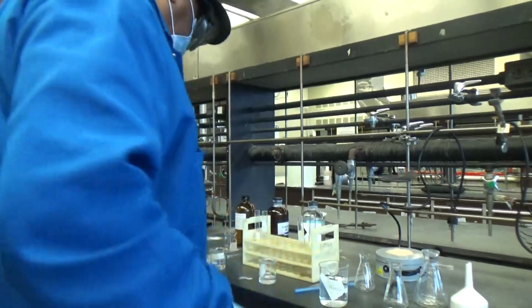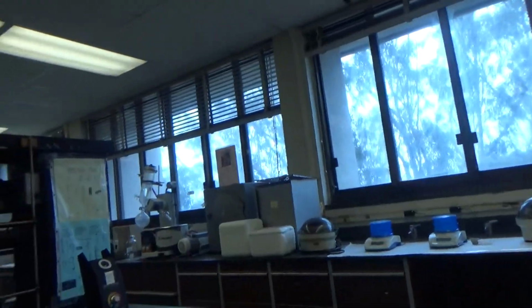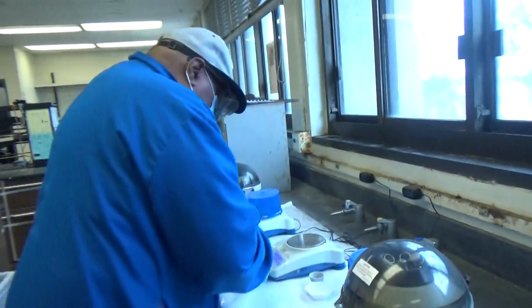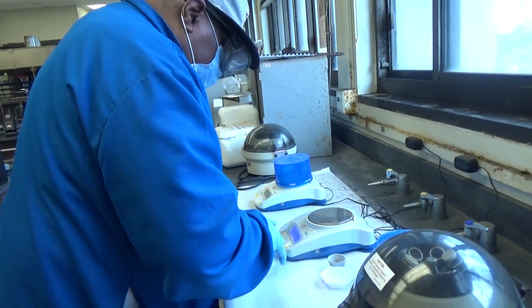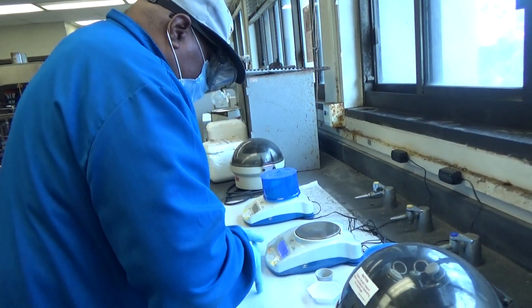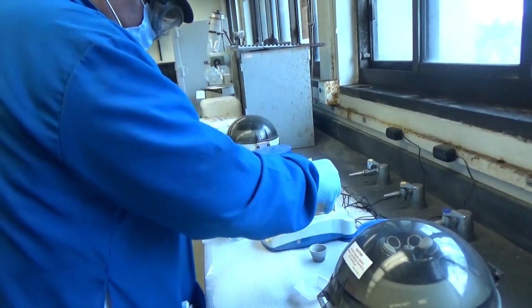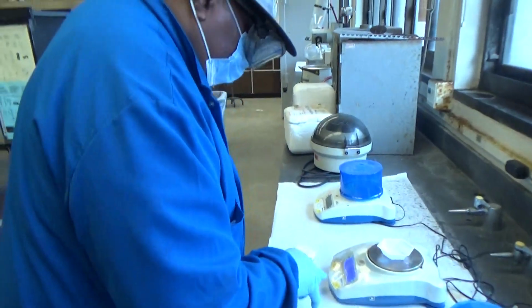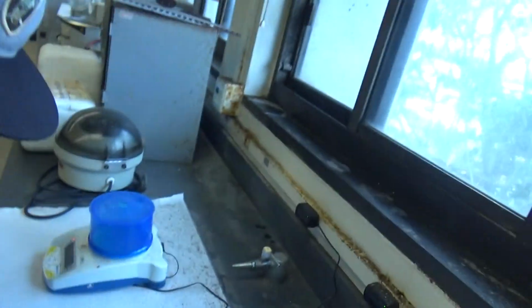So the first thing we do, we're going to use a balance. We need to put that to 0.